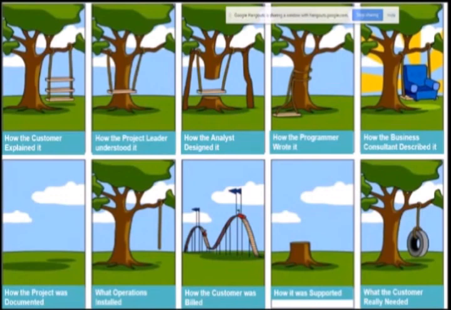And this is the iconic slide and iconic diagram which is used, and it will be used everywhere. Look at a very interesting diagram, my friends, and it will help you understand. The first picture shows how the customer explained it in the first meeting. We have a tree, we have two strings, and this swing associated with it. Then we have how the project leader understood it. The picture tells it all. He understood the client is looking for something like this. How the analyst designed it: okay, probably the client is looking at this.